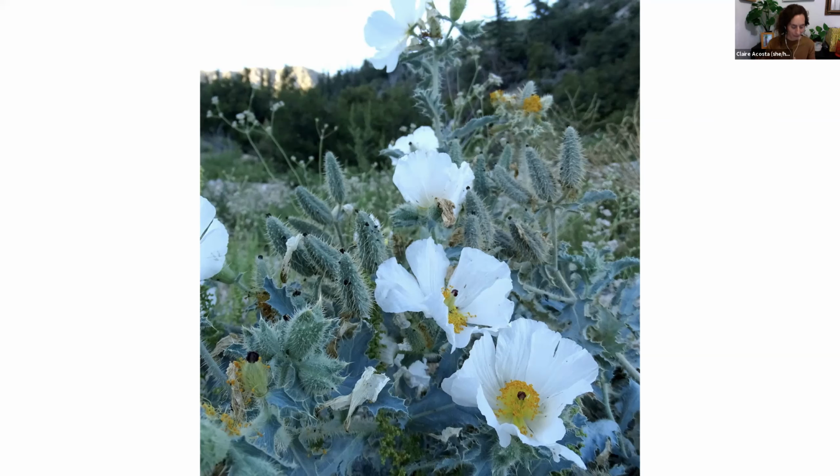And it's much shorter growing. I think it starts with an A. Argemone? Yes, Argemone. Thank you, John. You're on top of it. So Argemone is this one's genus.